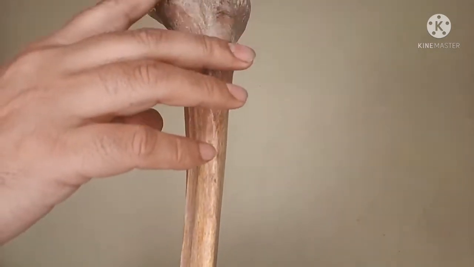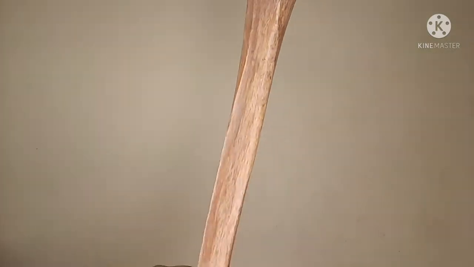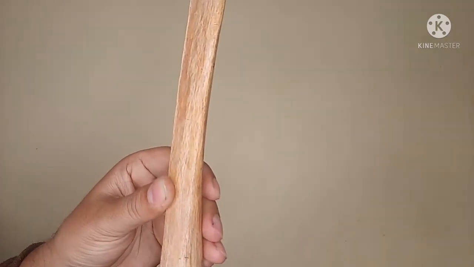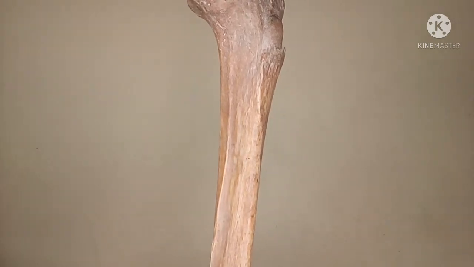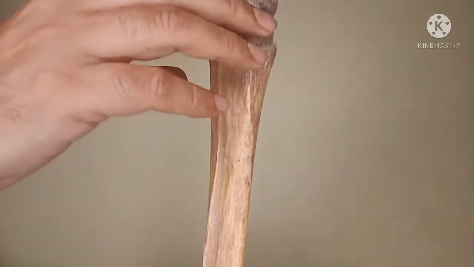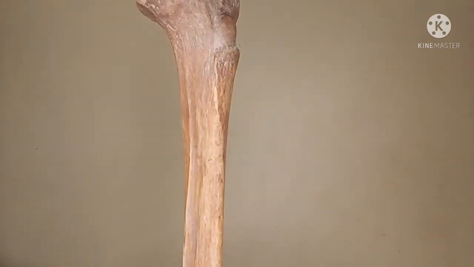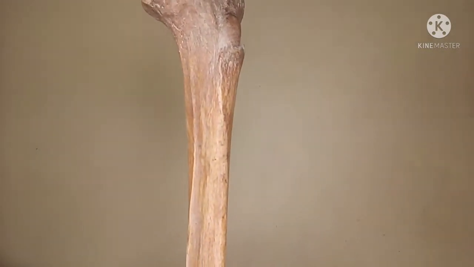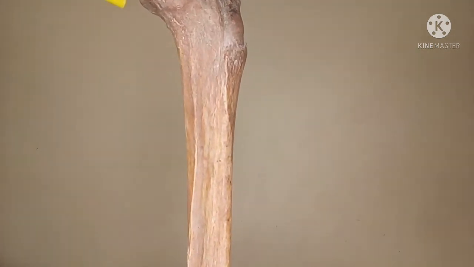Now the parts of the tibia bone. The tibia has an upper end, a lower end, and the shaft. The features: the upper end is expanded transversely and projected posteriorly.